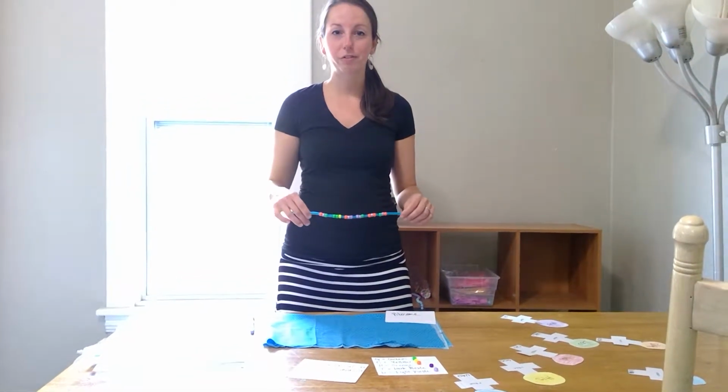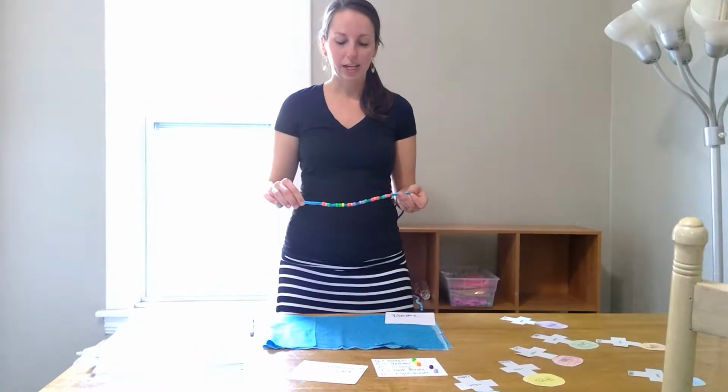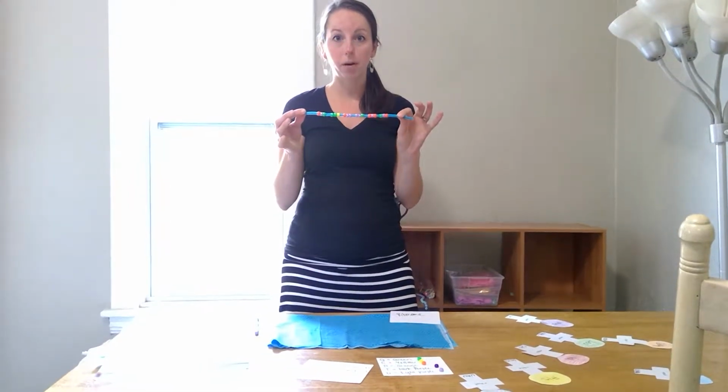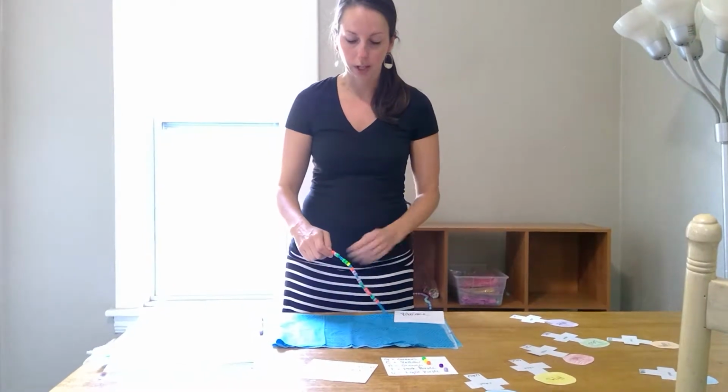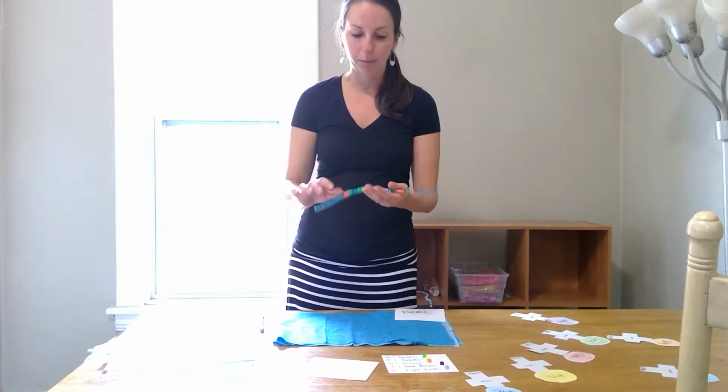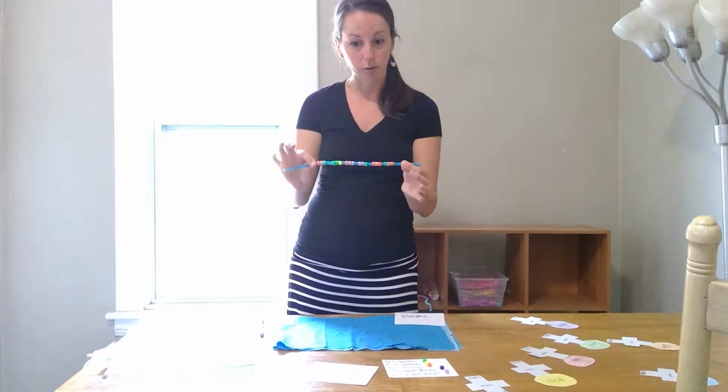Hi everyone, we're here for a video on translation, and translation is going to happen after transcription. So we have our mRNA sequence here. I took those beads that I used in the last video and put them on a pipe cleaner so that it was a little bit easier to move them around as a whole unit.